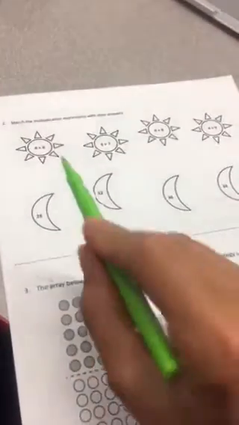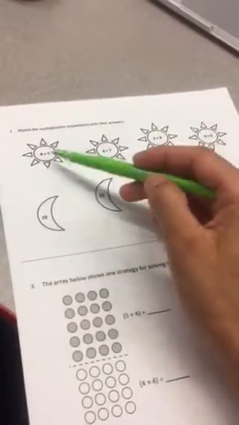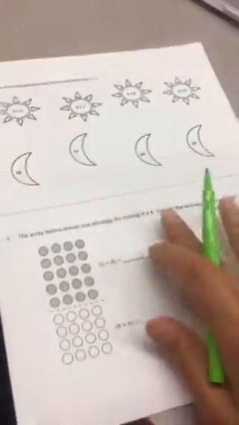On the back, we're simply working on fluency and matching. So we're counting by 4s, and you would match to the correct moon.